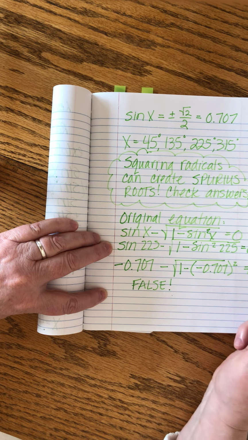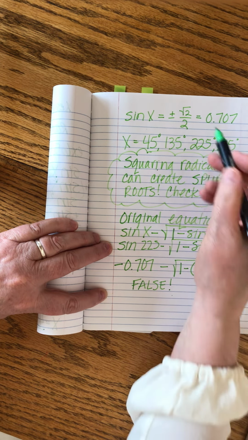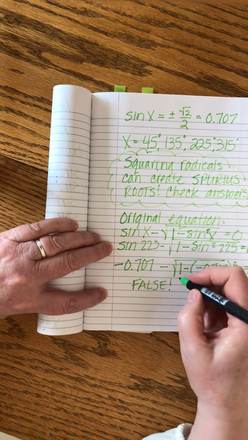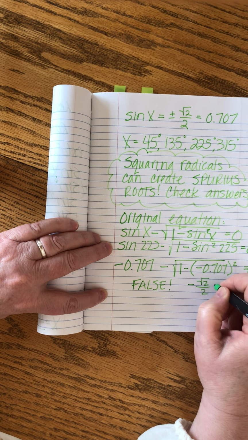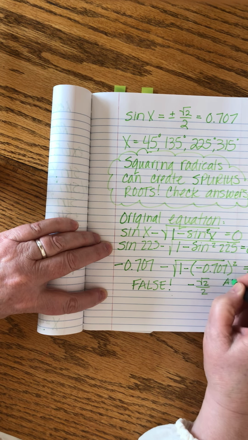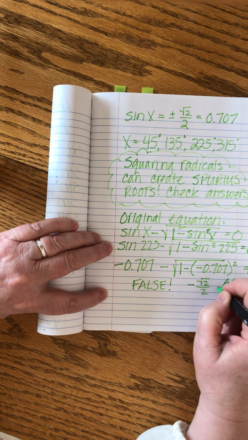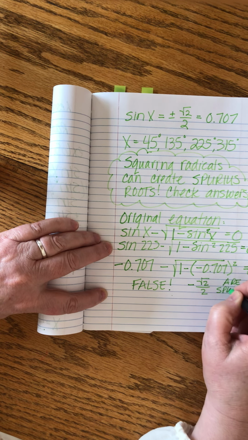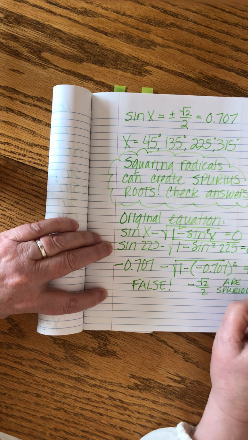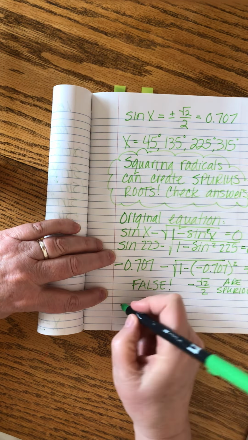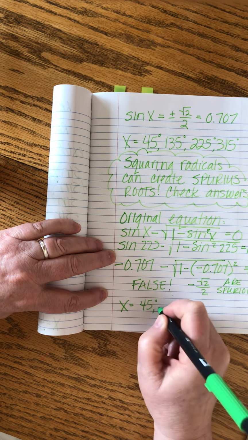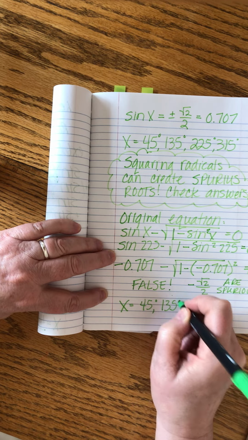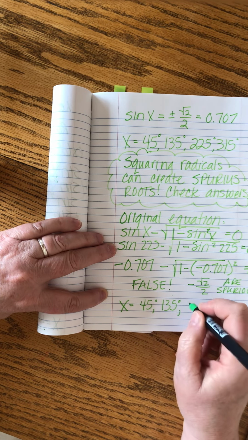So what that tells us is that the angles associated with negative square root of 2 over 2 are spurious. So that means, going back to our original list, I'm going to write them all down again just so you can see them. We said 45, we said 135. If you test this for those, you'll see it's positive.